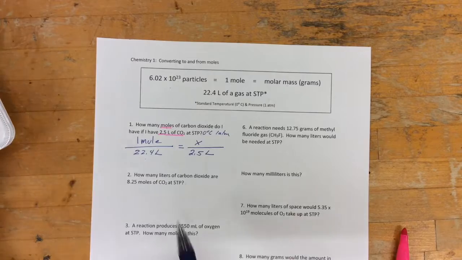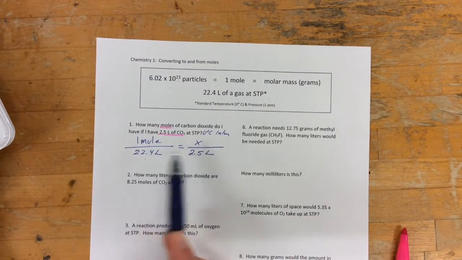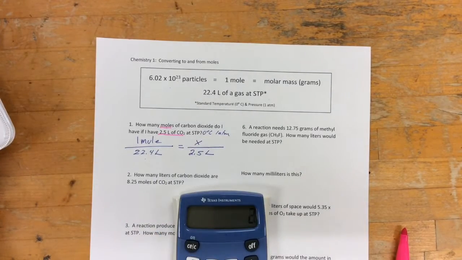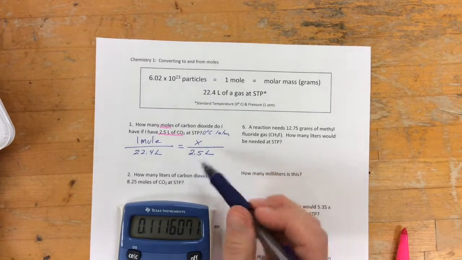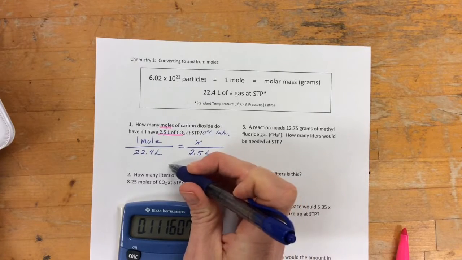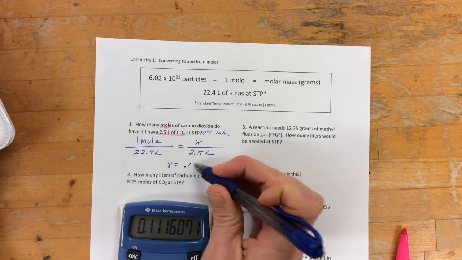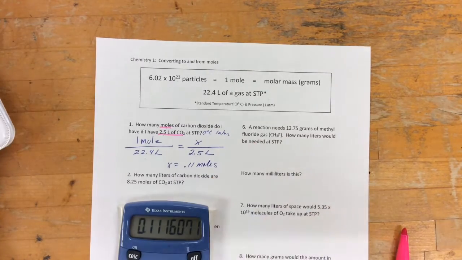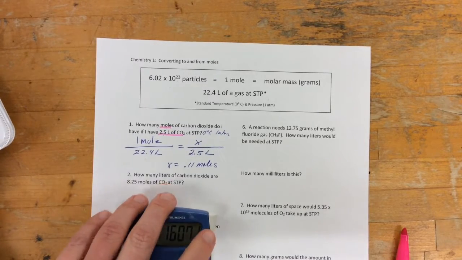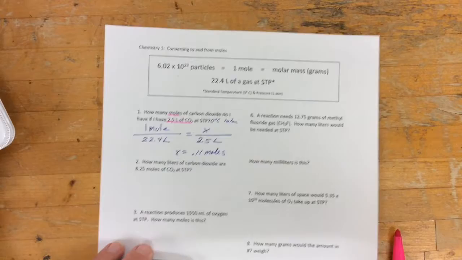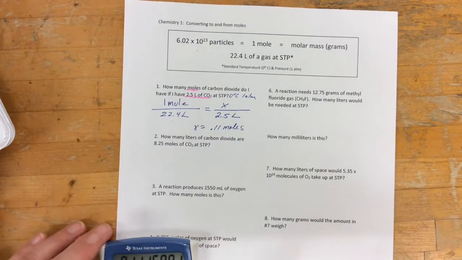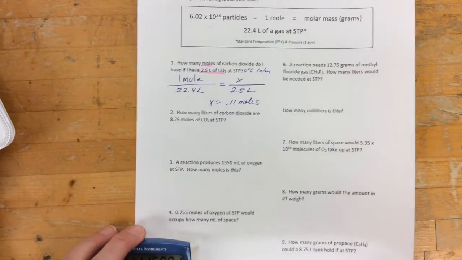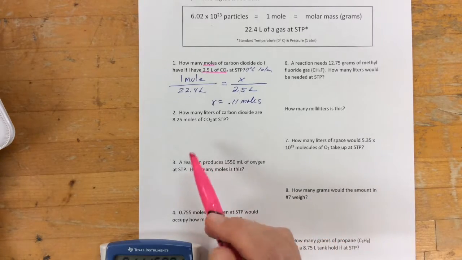So how are we going to do this? Cross multiply, divide. So you're going to end up with 2.5 divided by 22.4. And we've got 2 digits going in, so let's do 2 digits coming out. And this, of course, is moles. Again, similar to what we've been doing, just a different number. I'm going to do one more with you. Actually, I'm going to run down to number 3 and do that one with you.